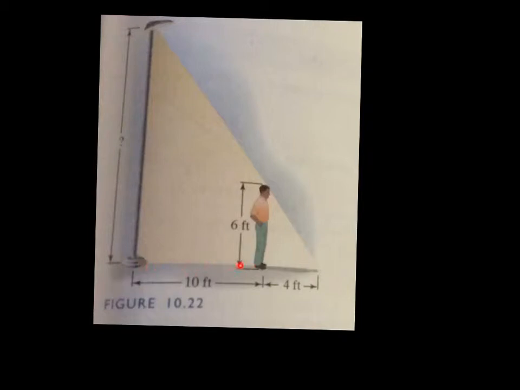So here's just 10 feet from the lamppost. The man's shadow, right? Here's the shadow, is a length of 4 feet. So how tall is the lamppost? So we're looking for how tall, or what's the distance from here to here. And we can call that X, or you can call that H for height. It doesn't matter.